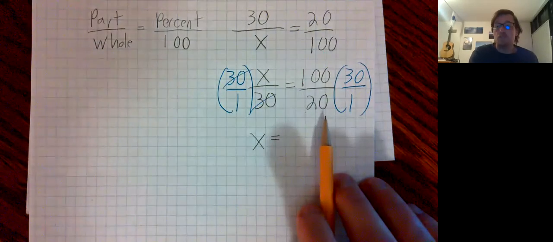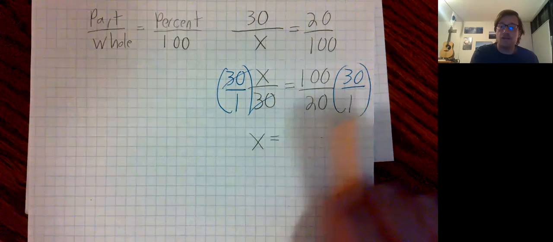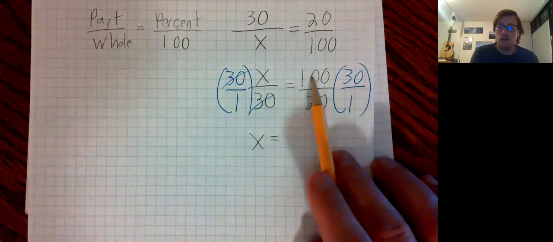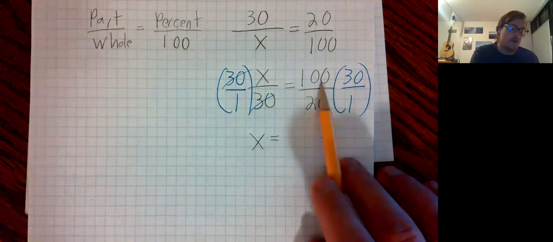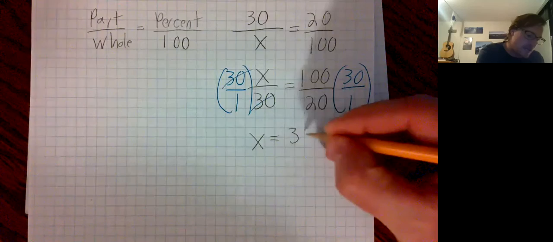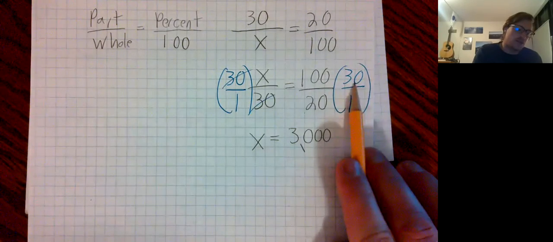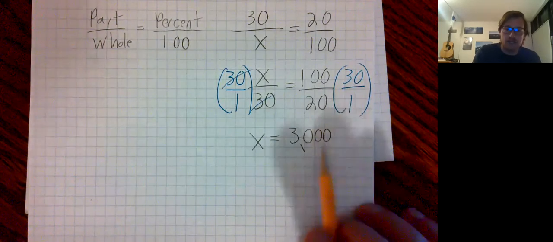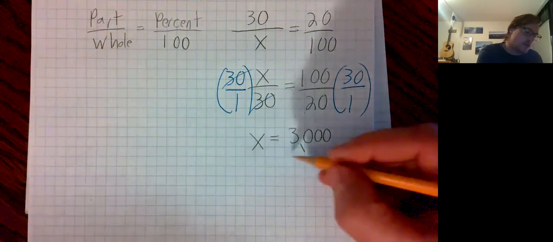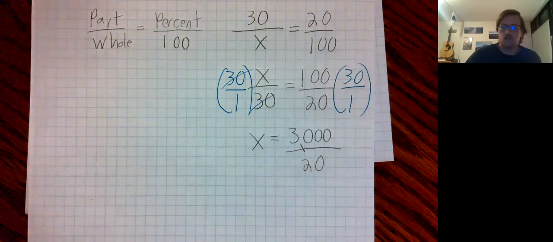This becomes a multiplying fractions problem. So I'm just going to multiply my numerators together, multiply my denominators together. 100 times 30. Well, 100, that's a nice number to deal with. All I need to do is add 2 zeros to this 30. So this becomes a 3,000. So 30 times 100, or 100 times 30, is 3,000. And that's going to be over 20 times 1. That's 20.